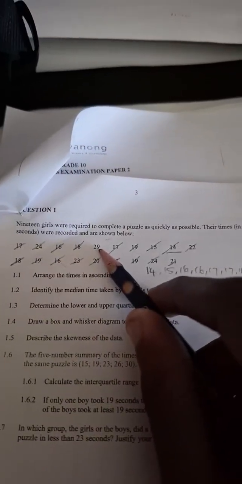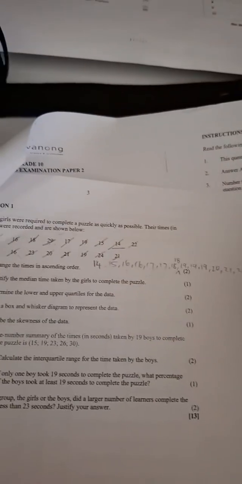Now I counted there are 18. Something's wrong. So 29, I forgot to write the 29. So we cross that out. We write 29. Okay, now I know there are 19 numbers. I mean, there are really 19 numbers because I've counted, I've confirmed, I've checked. Let's move on.